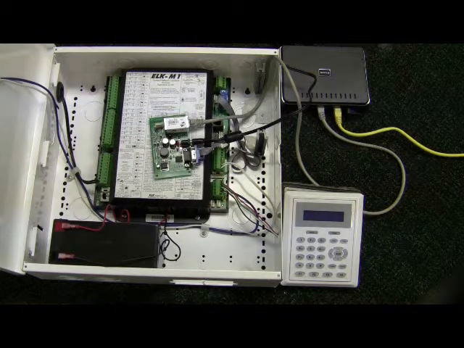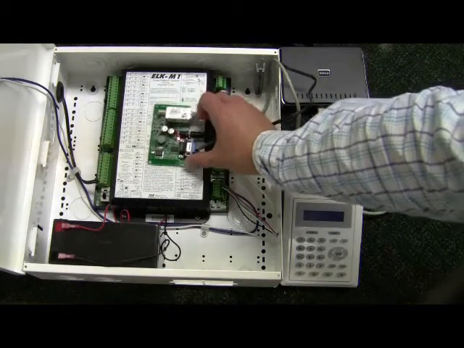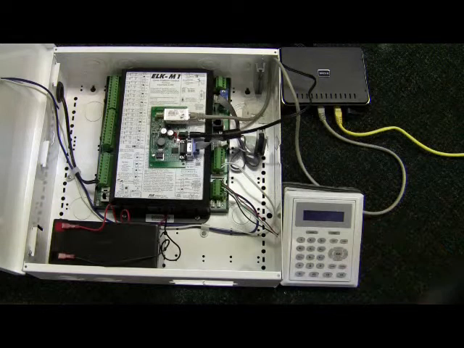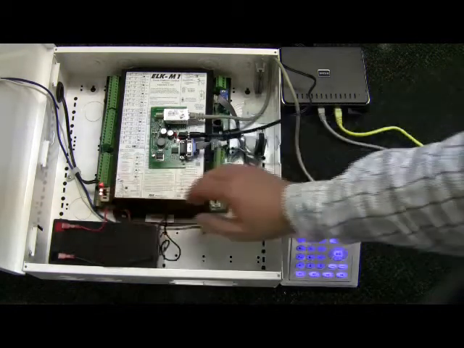Welcome to starting to troubleshoot the Ethernet module. As you can see here, my Ethernet module is powered up, my LED light is on. But if you look at the display of the keypad, the M1 panel itself is not on. So what I need to do is turn on the M1 panel.